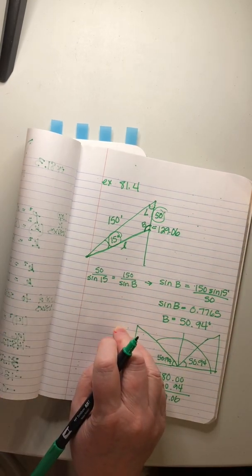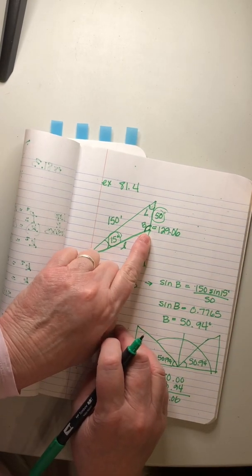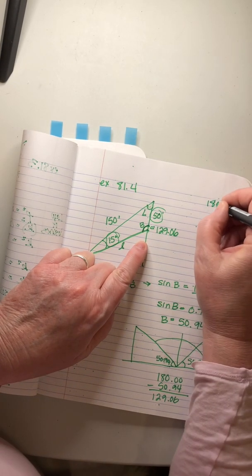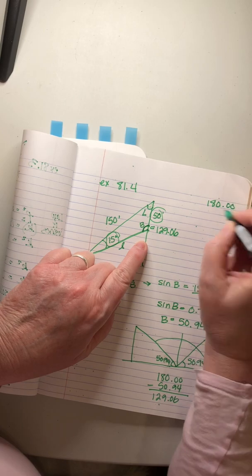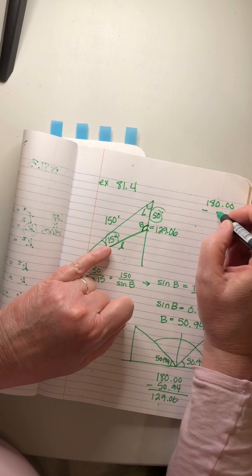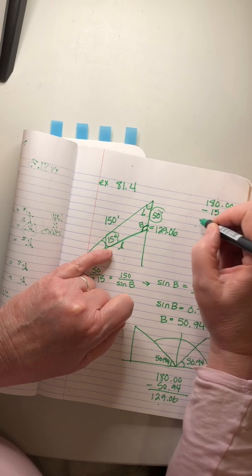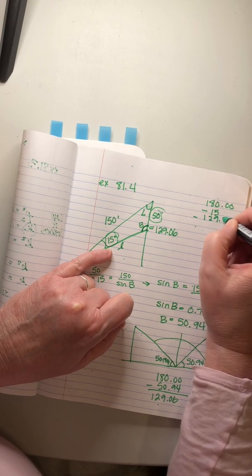Okay, now we found this angle. Now we can use our happy fact that all angles add up to 180. We'll subtract the 15 and we'll subtract the 129.06.